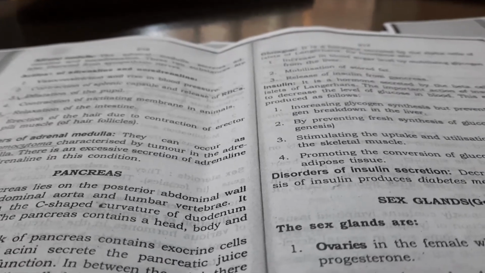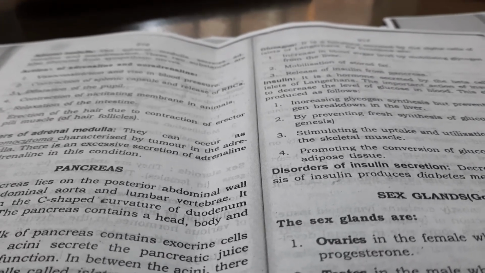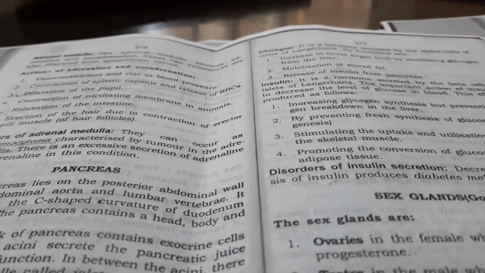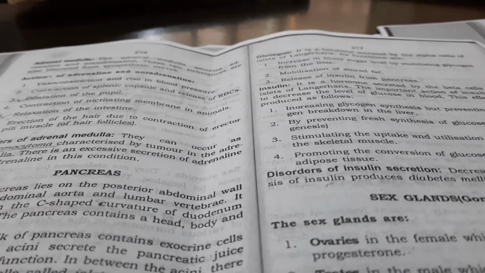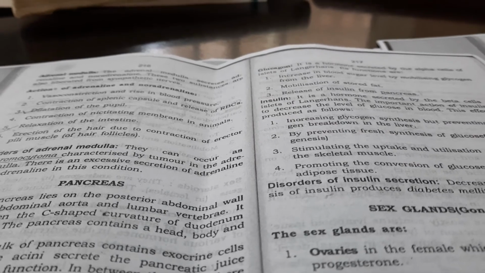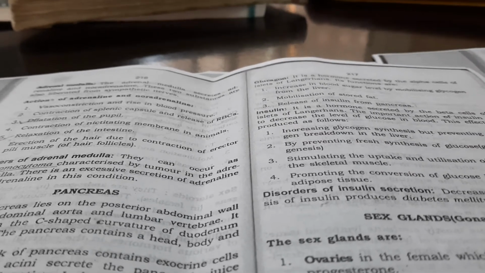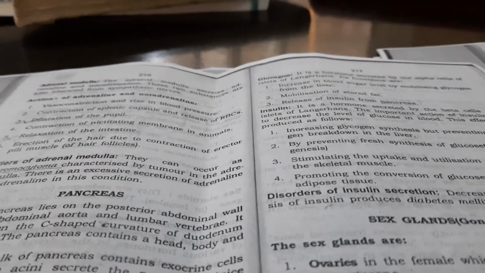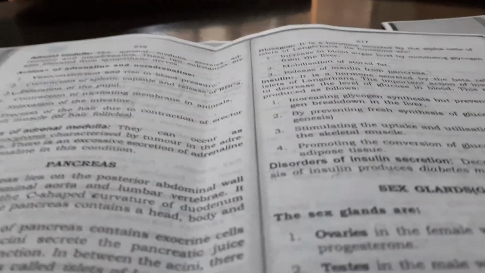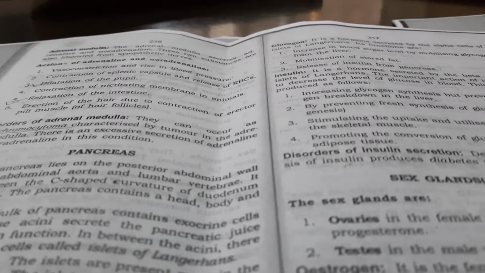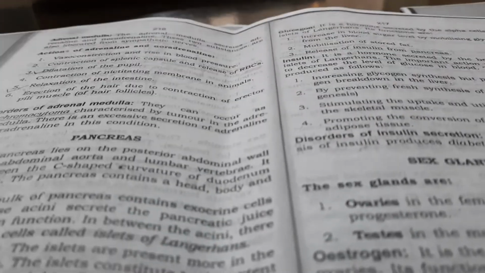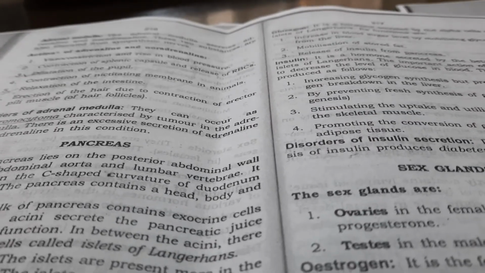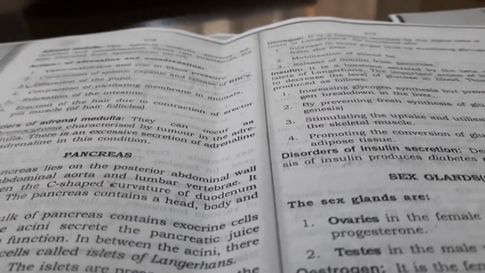Estrogen is the female sex hormone secreted by the ovaries. The functions are regulation of the menstrual cycle, development of secondary sexual characteristics, and secretion of estrogen, and it is controlled by the follicle stimulating hormone of the anterior pituitary. Once again, estrogen is a female sexual hormone secreted by the ovaries.